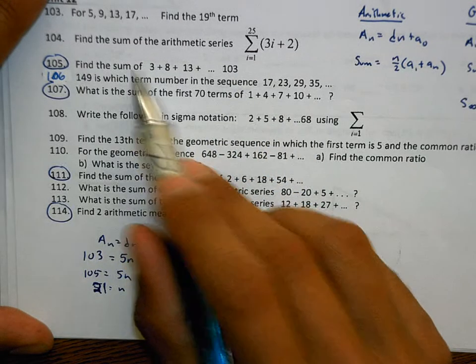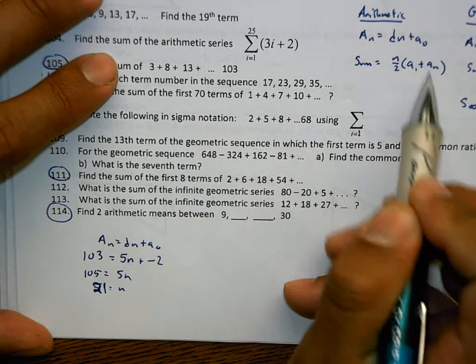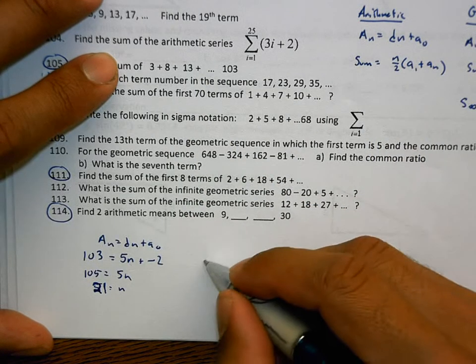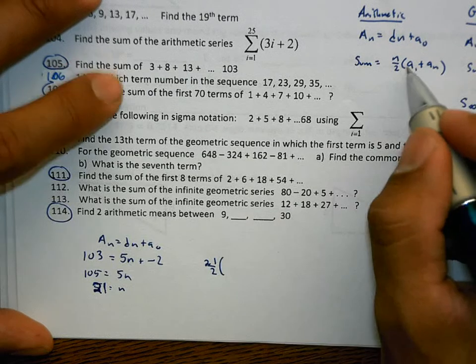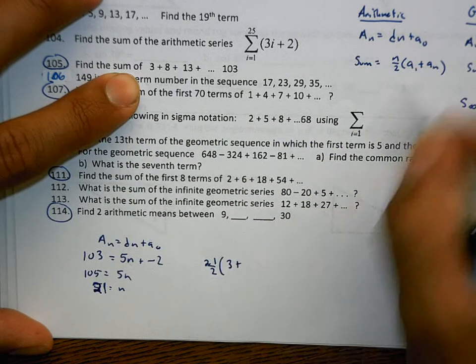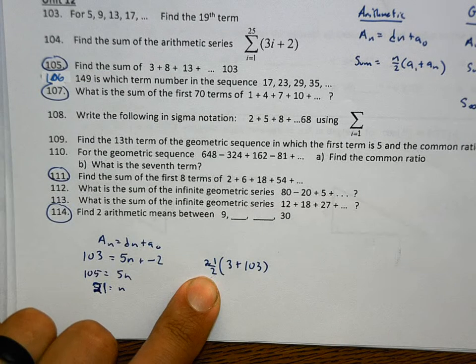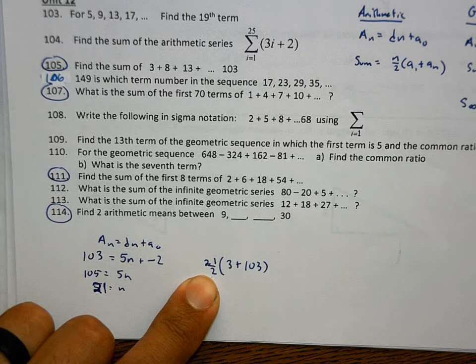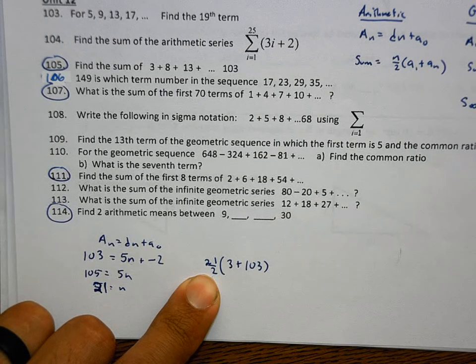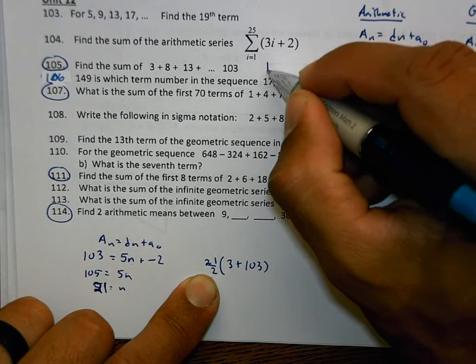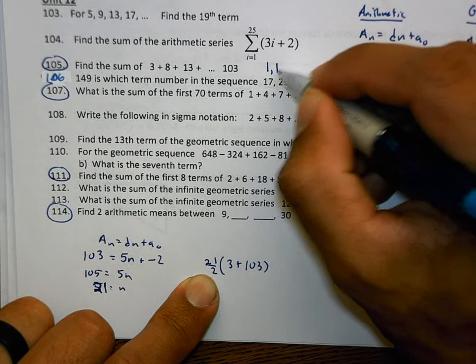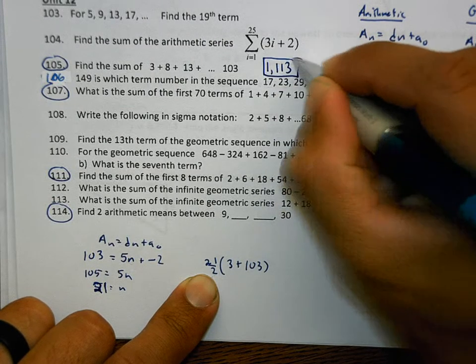If I want to find the sum of this, now I have all 3 parts that I need, which is 21 divided by 2 times the first plus the last. So to figure this out, I'm going to do 21 divided by 2 using parentheses, times 106. And I'm getting 1,113 for my answer.